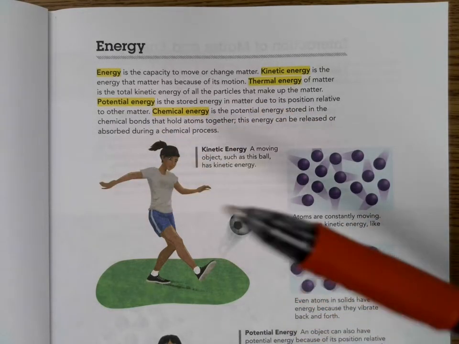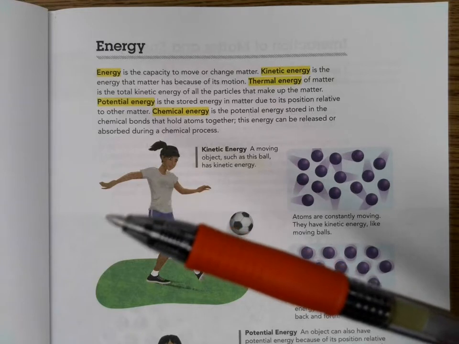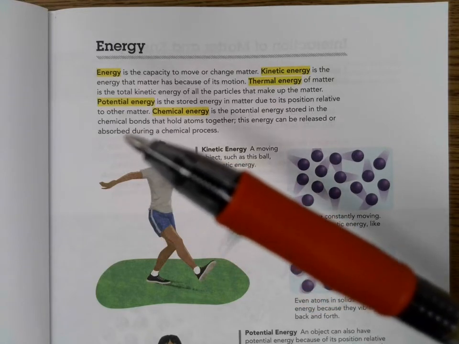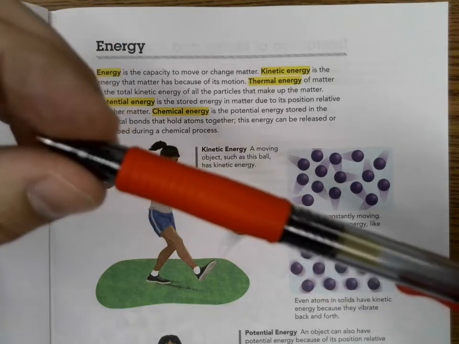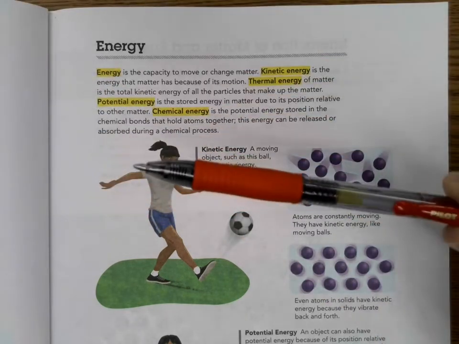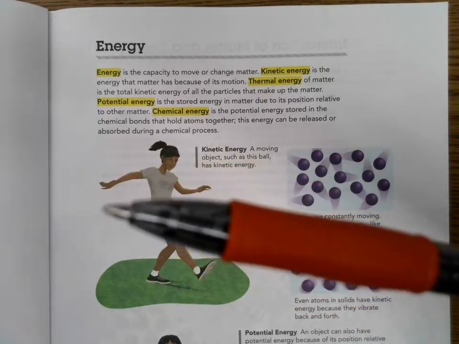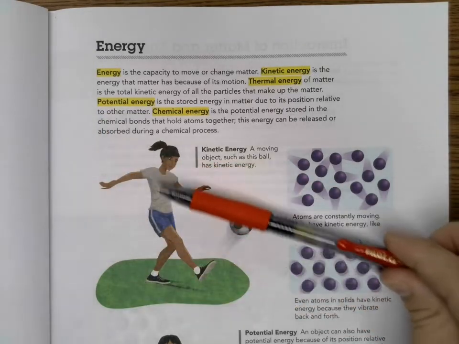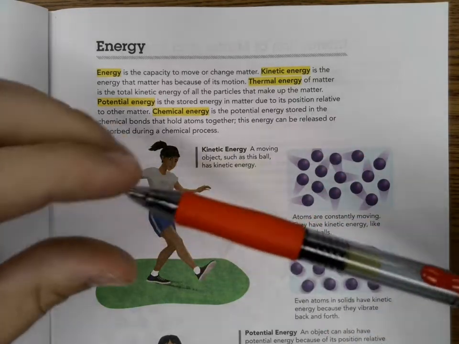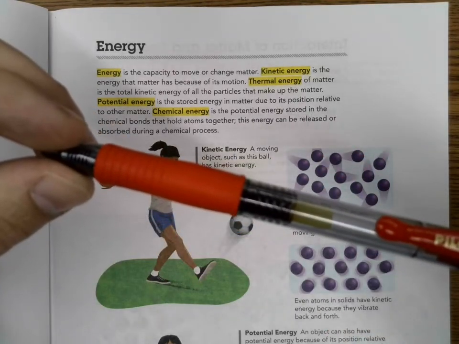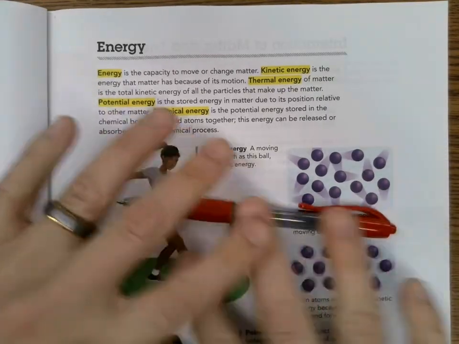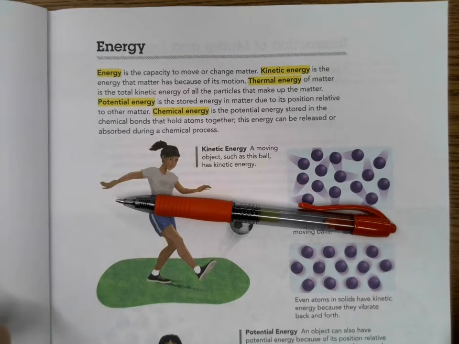Now, if it's at rest, it has potential energy. This is described as potential because if I let go of this pen, it falls, and as it's falling, we describe it as kinetic. So it's just the energy stored due to its position relative to other matter. If it's up in the air and I drop it, it hits this page and distributes that energy through the page into the table.